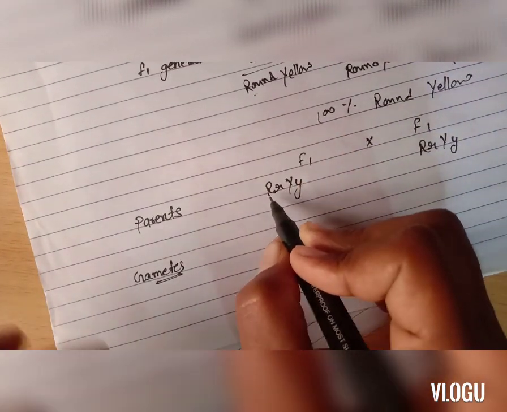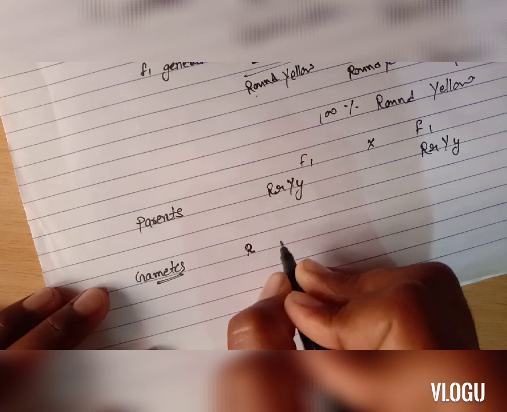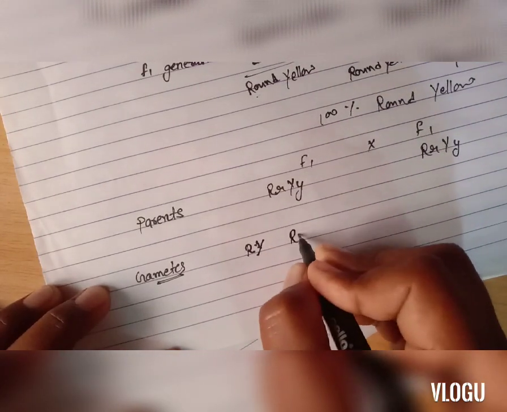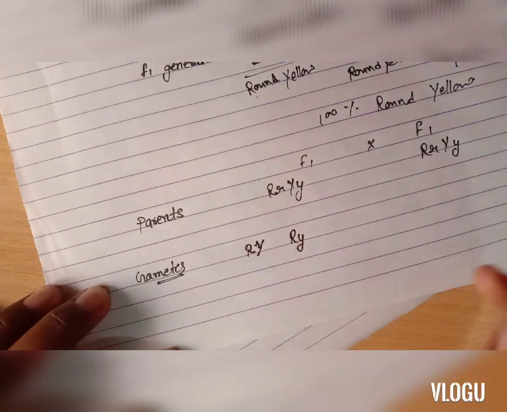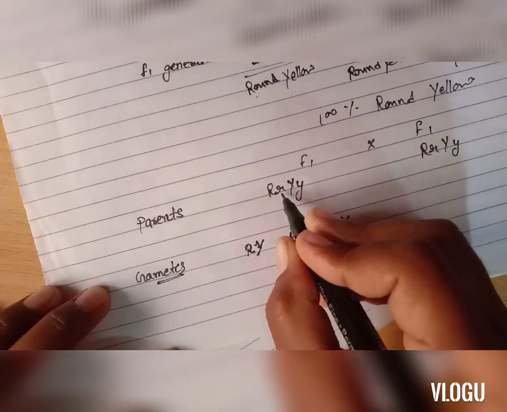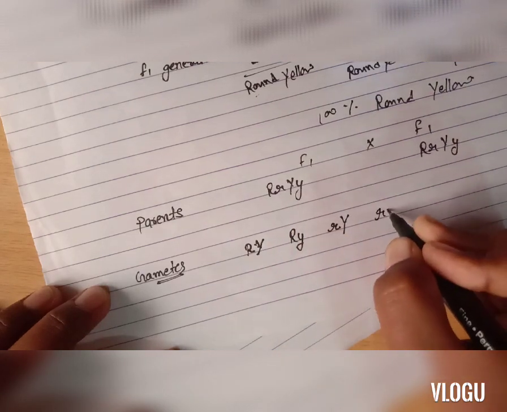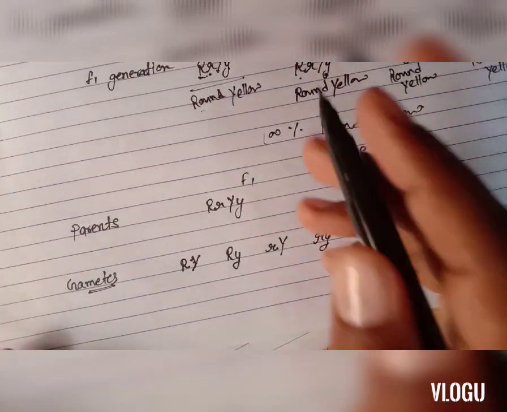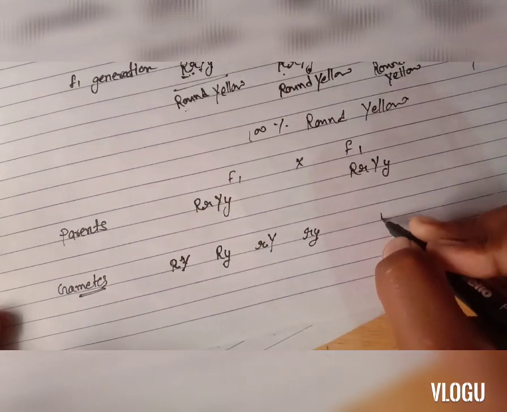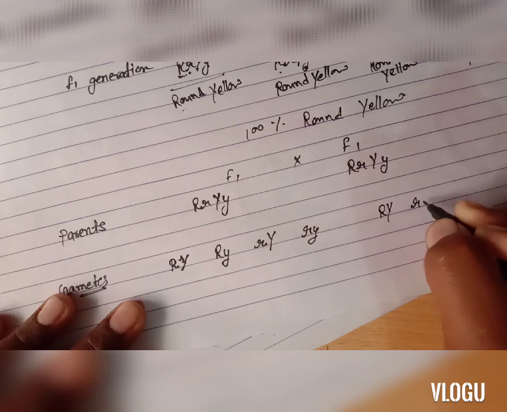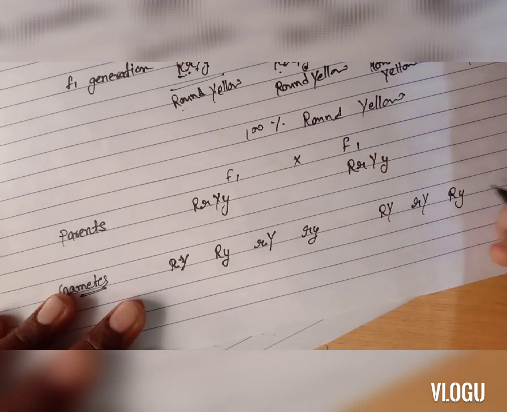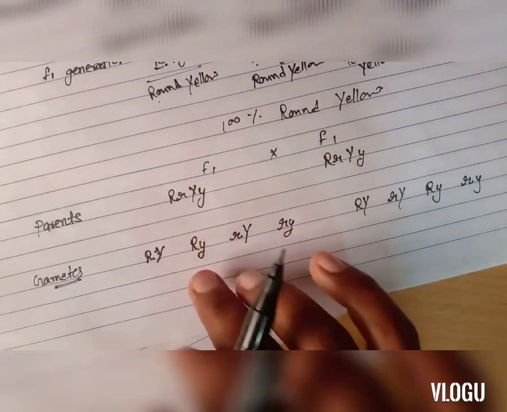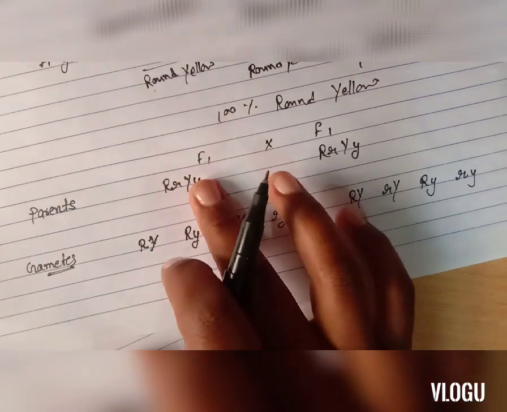Look here, focus here. This R can come with this Y, then the gamete will be capital R, capital Y. There is a chance that this R will come with this small y. So capital R, small y. This small r can come with the capital Y. And there is a probability that this small r can come with the small y also. Here, as you can see, 4 types of gametes are formed from the heterozygous parents. Same here, 4 types of gametes are formed: capital R, capital Y, small r, capital Y, capital R, small y, small r, small y. The order will change here, but all 4 types of gametes are formed during the gamete formation of heterozygous parents.